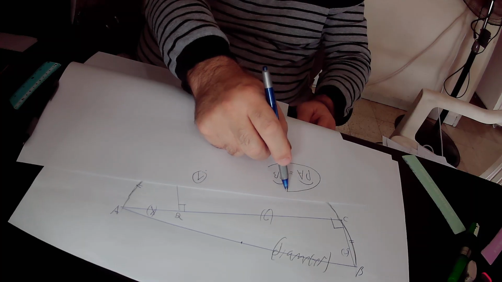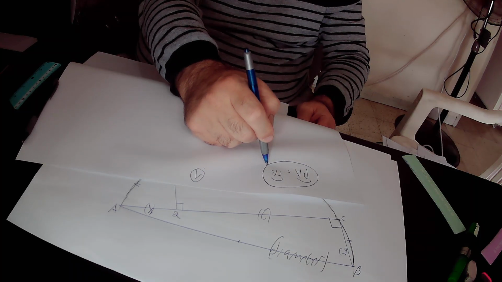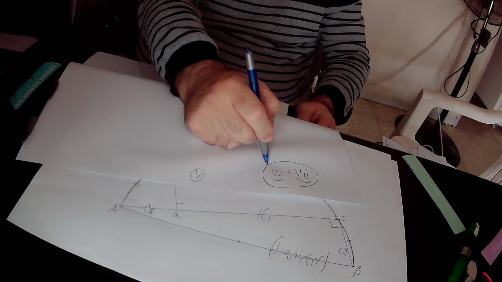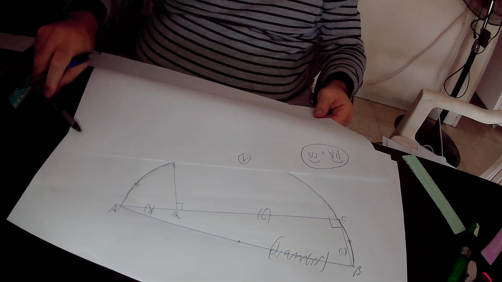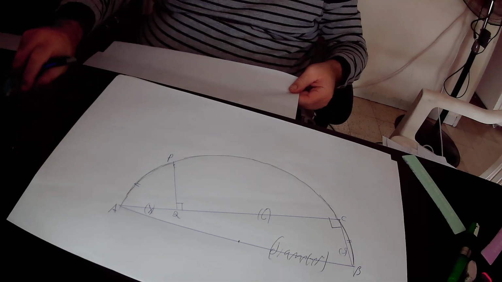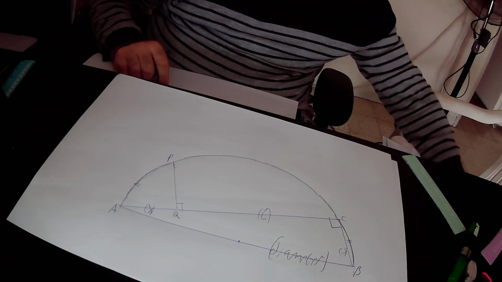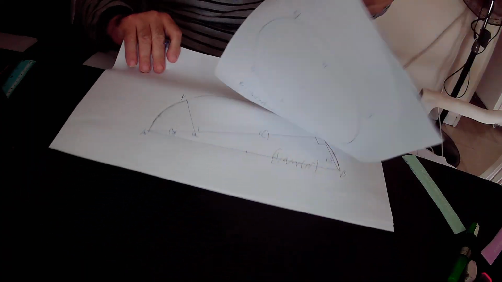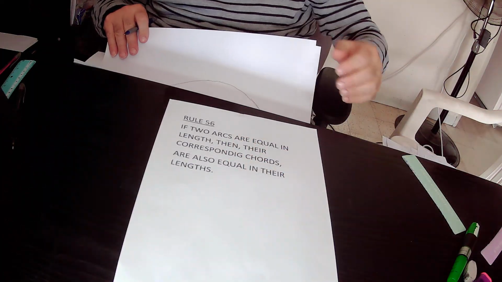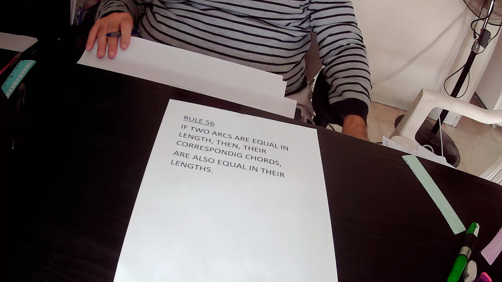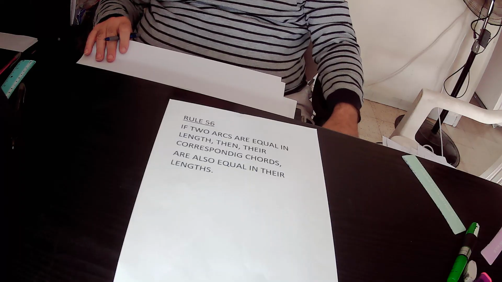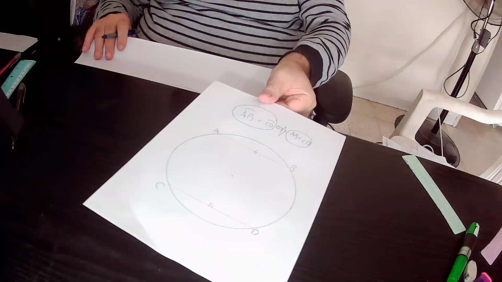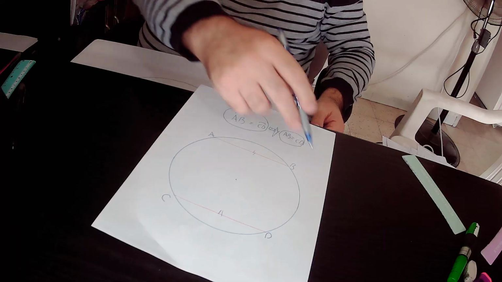And whenever you have two arcs in a circle or semicircle that are equal to each other, you can implement rule 56. So I'm clicking on rule 56. According to rule 56, if two arcs are equal in length, then their corresponding chords are also equal in length. In the drawing, we have a circle.